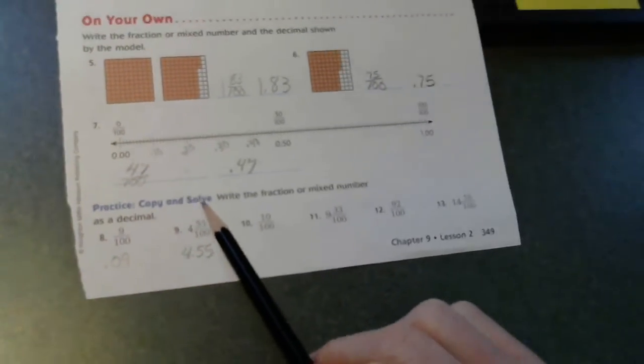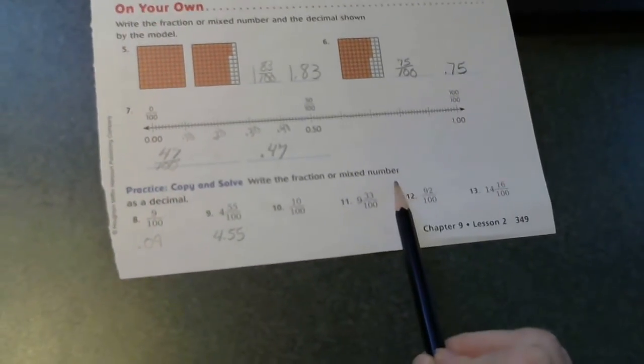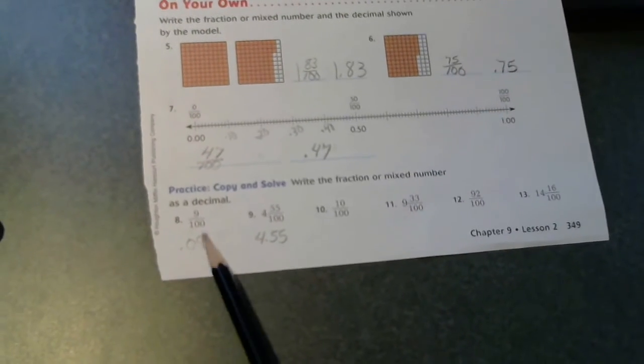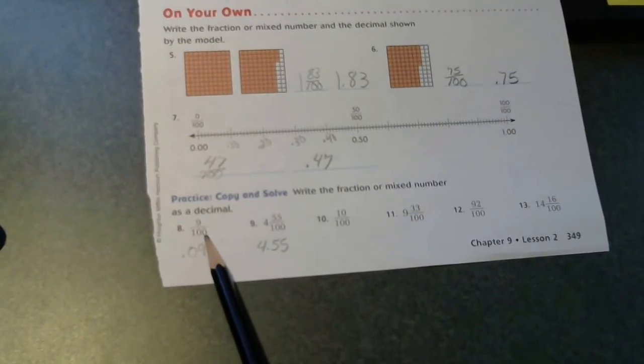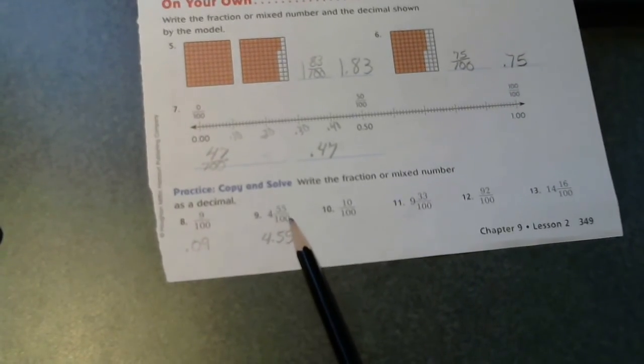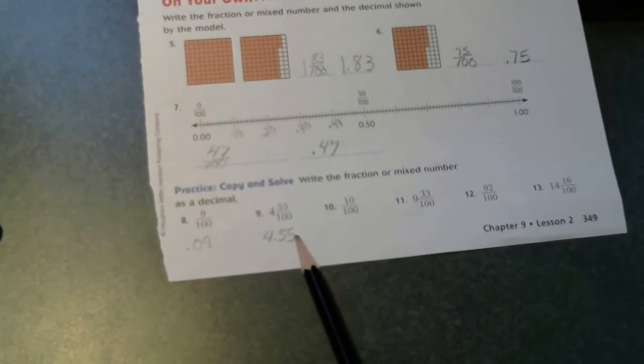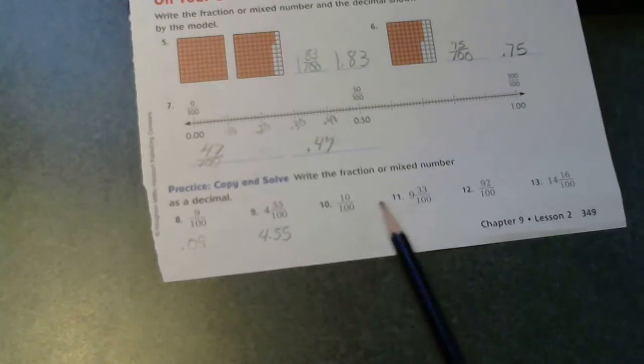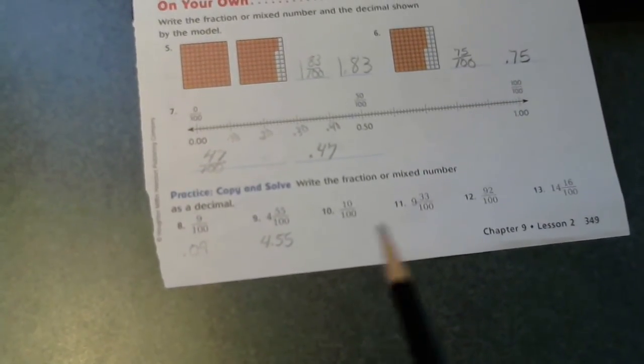On the practice and copy, it says write the fraction or mixed number as a decimal. 9 over 100 is 9 hundredths. 4 and 55 hundredths is 4.55. I'll let you do 10 through 13 on your own.